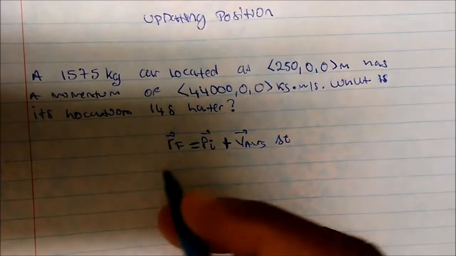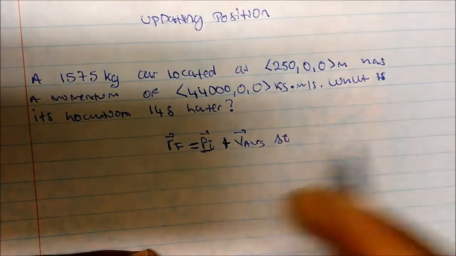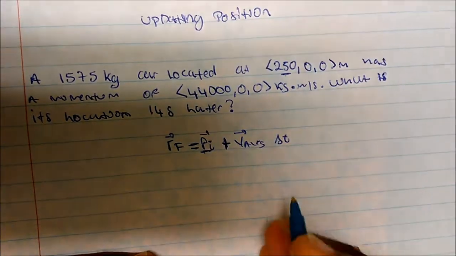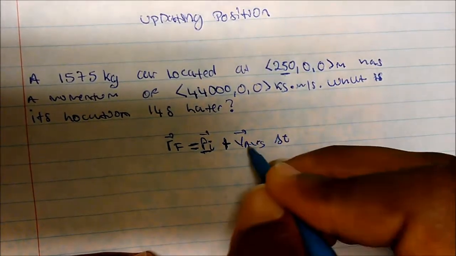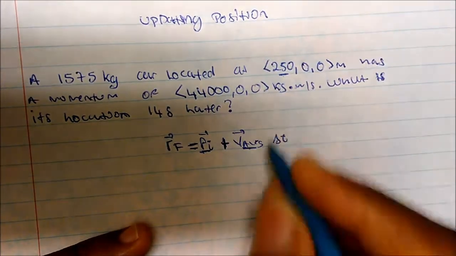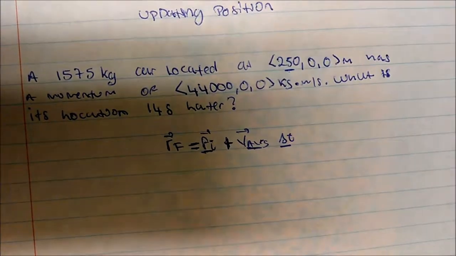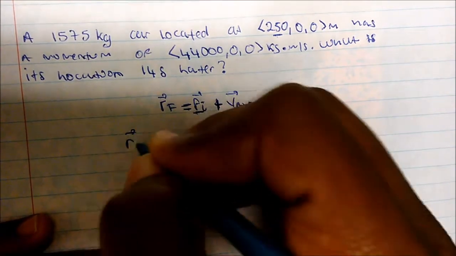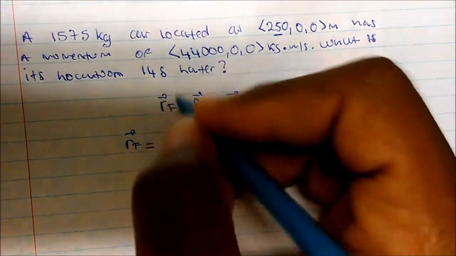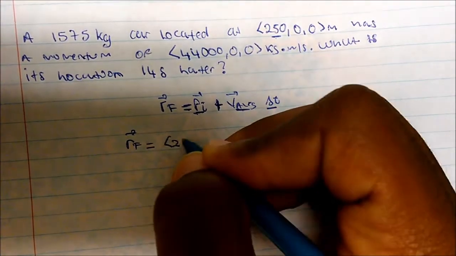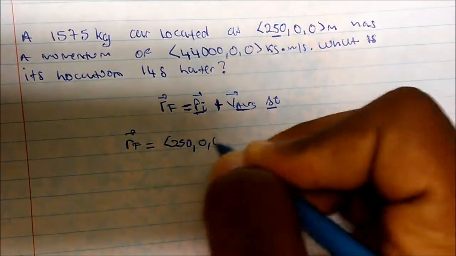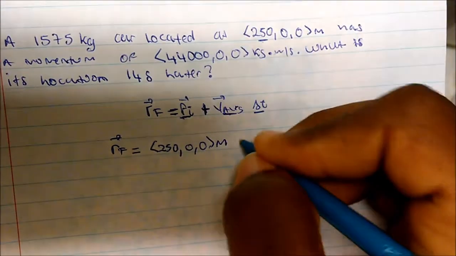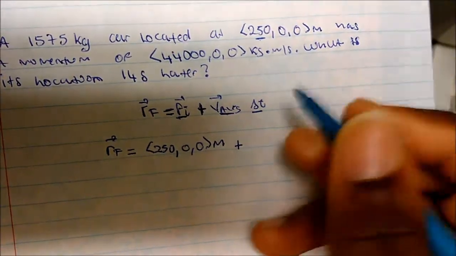If I'm looking at this, I know my r initial, which happens to be here. I know my v average, well, we're going to figure that out, and I know my delta t. So r final becomes r initial, which is my initial position, 250 meters in the x direction, plus what's v average?